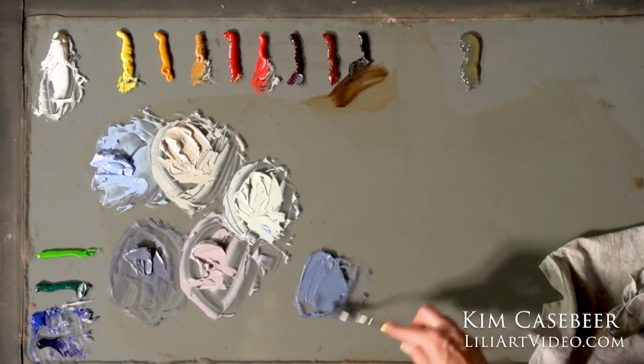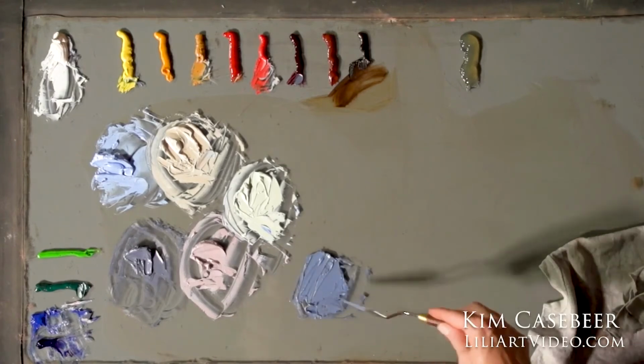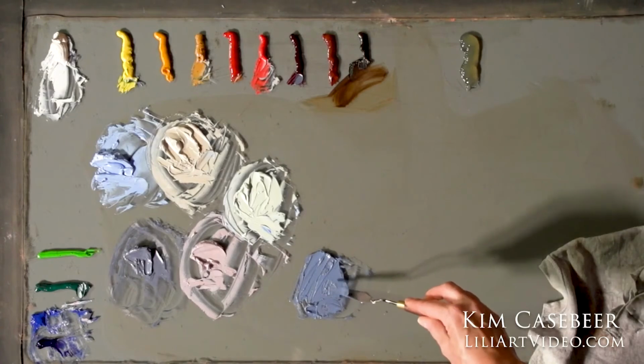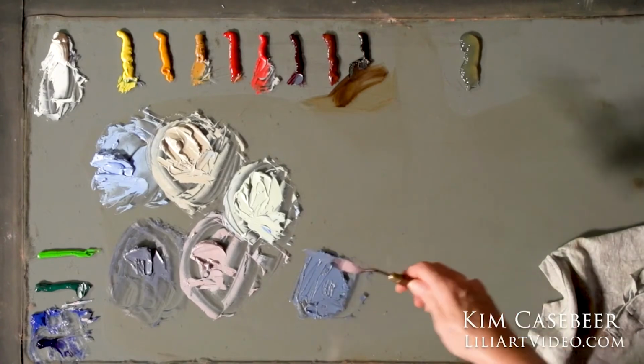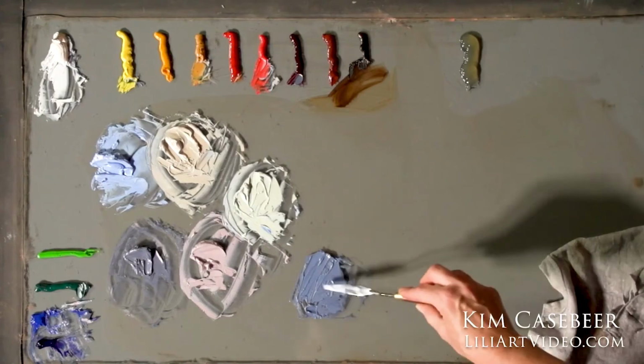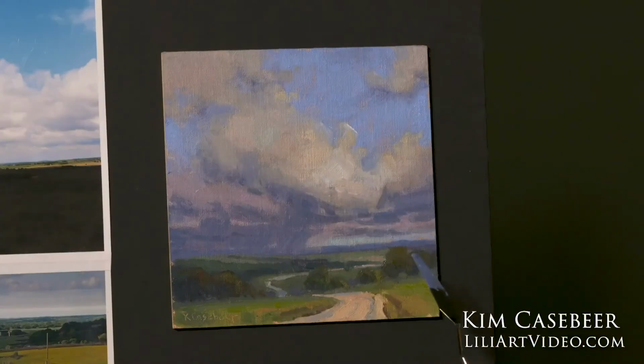And I'm going to pull a little more of that gray back into it. Let's see, I don't need a lot of this color. Let's see how that looks next to the color study. And that is pretty close.